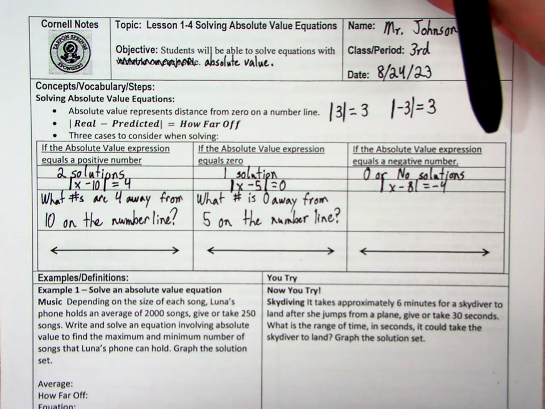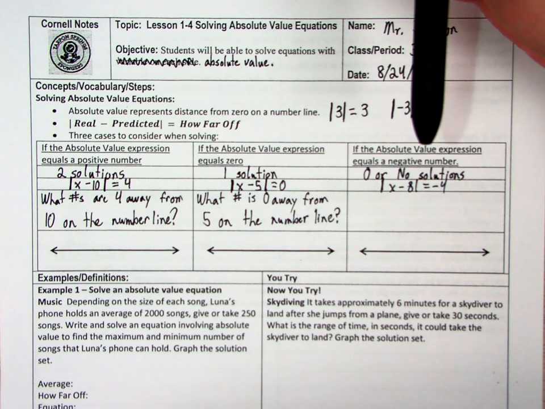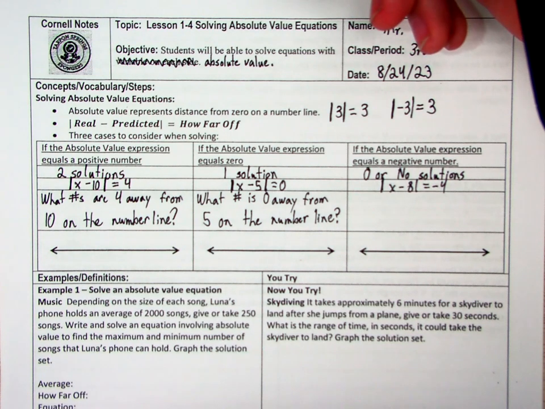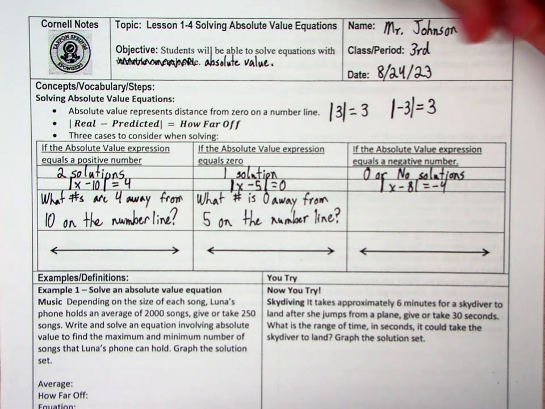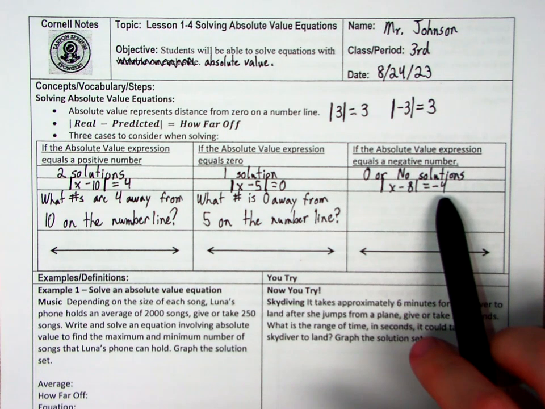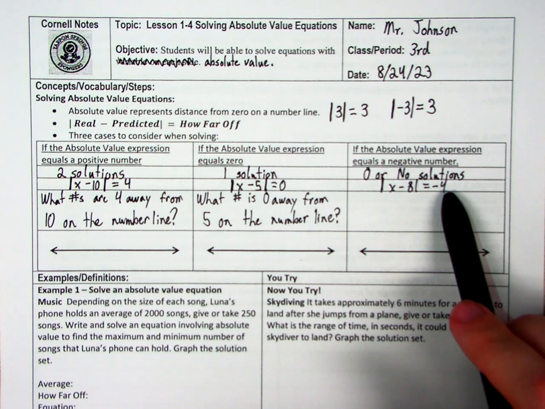Somebody could be 5'5" tall, 5'7" tall, 6 foot tall, but no one's negative 5'5". No one's negative 6 foot. No one walks negative 3 miles. In problems like this, there's no such thing as negative distance. So if we see an absolute value equal a negative number, we know that that problem has no solution.